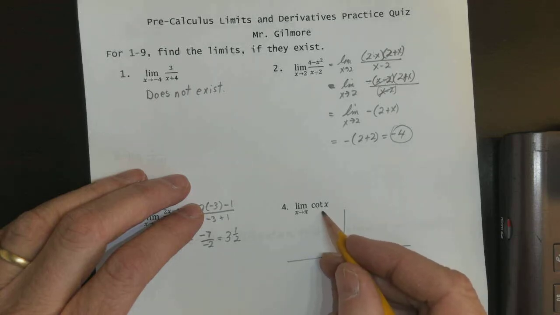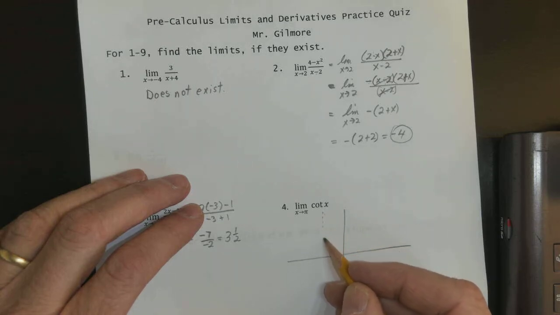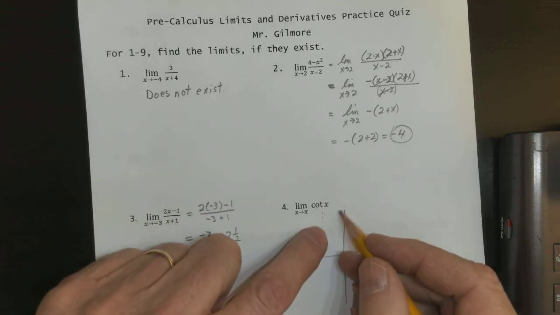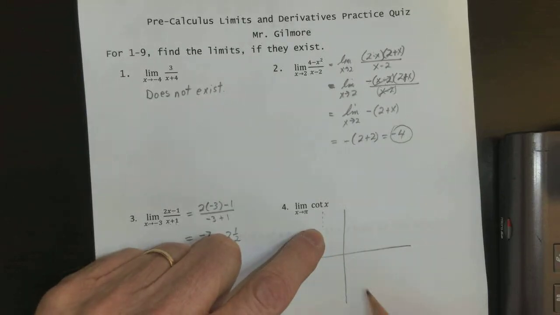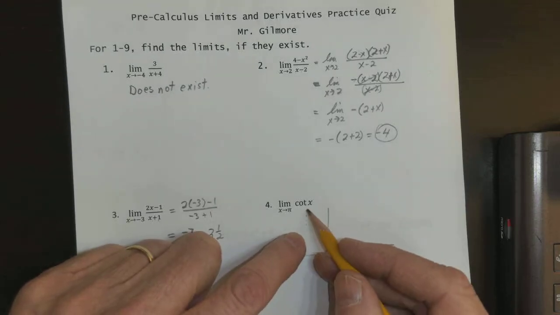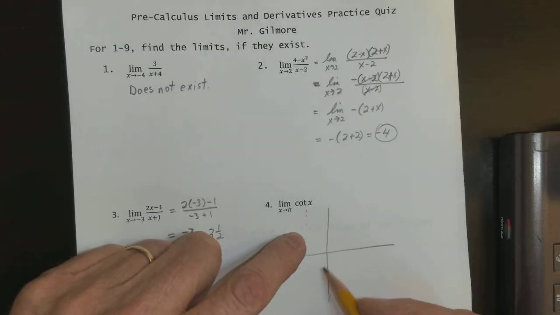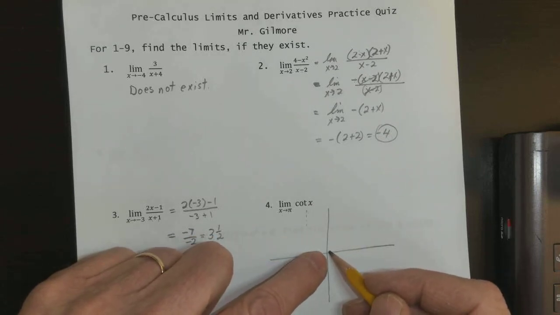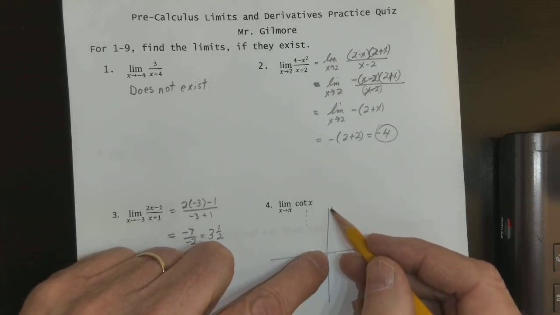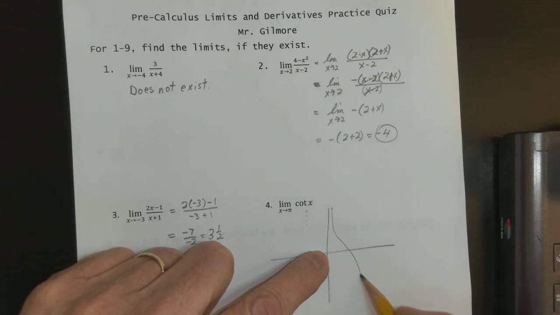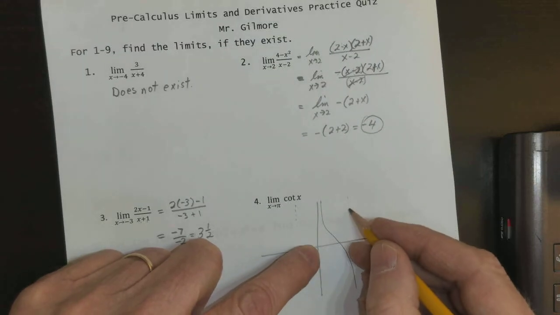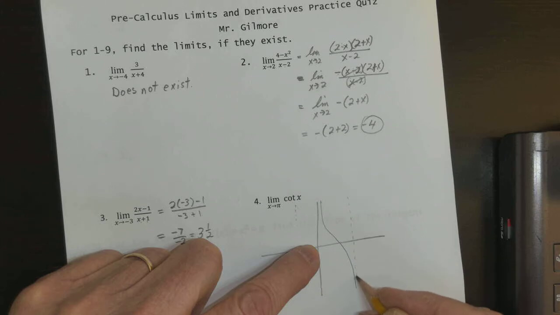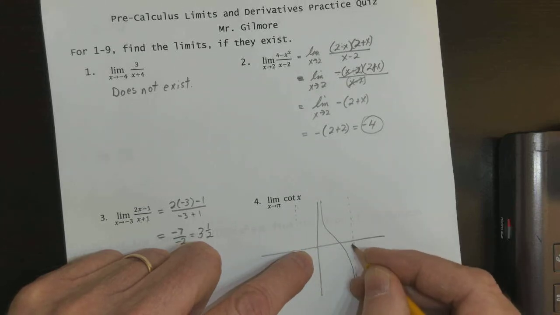And if you remember, for tangent, it went from -pi over 2 to positive pi over 2. But cotangent actually starts up here and a period is pi units.